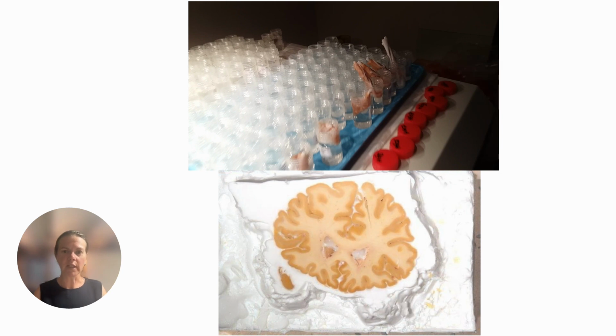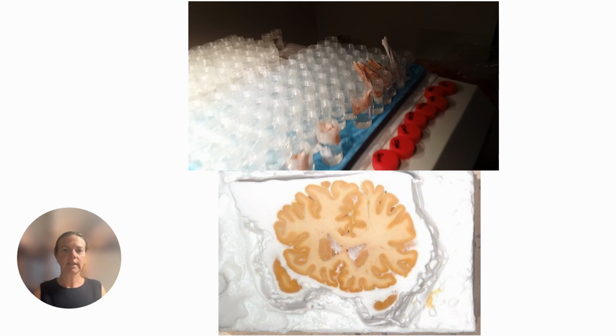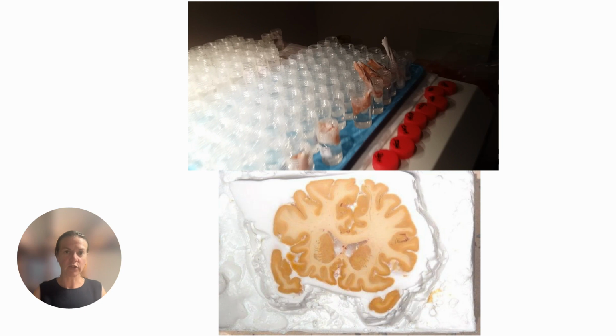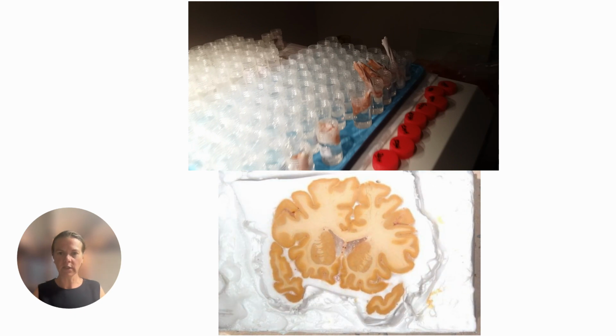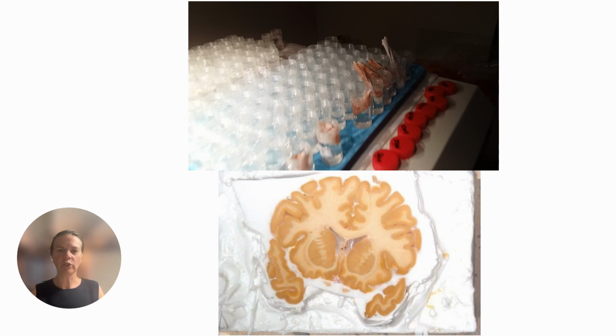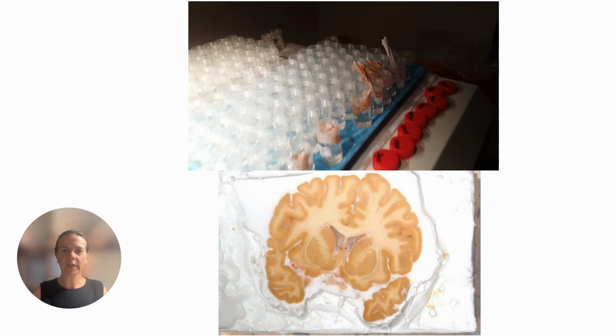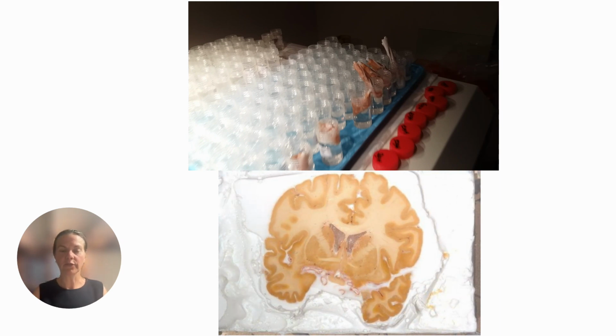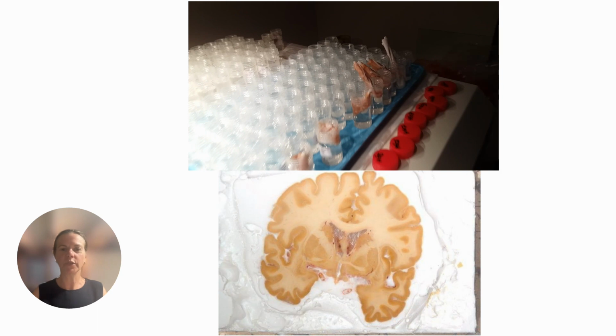Now what you see running in the bottom here is the block phase imaging. So every time we section, we take a picture of the tissue block that is left. And if we recreate all of these photos in a stop motion movie, this is what you get.